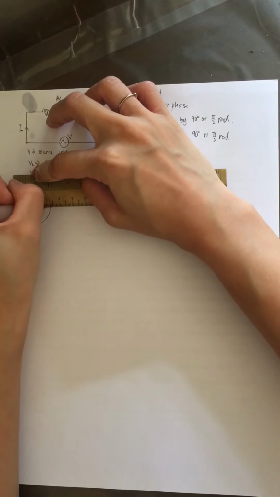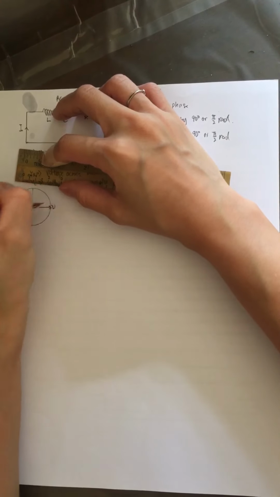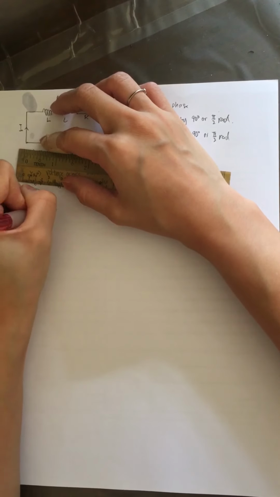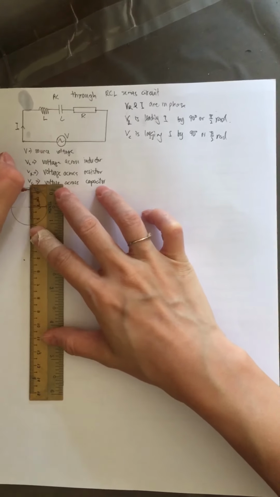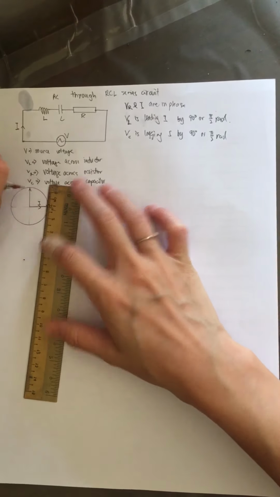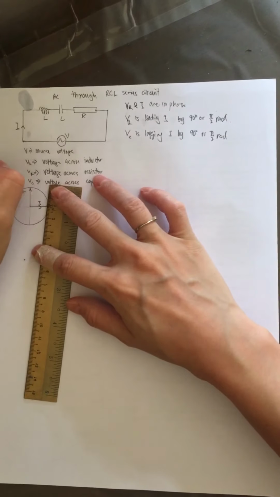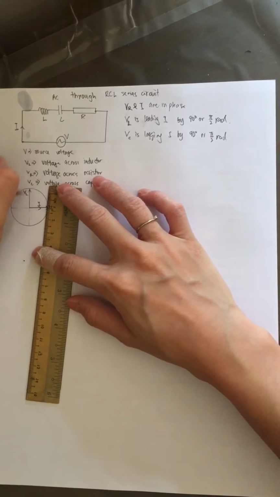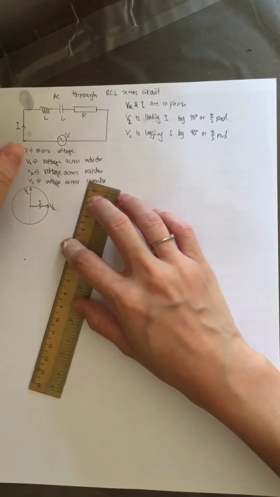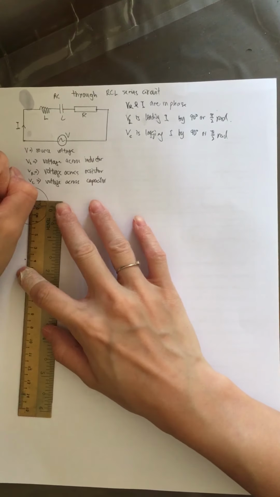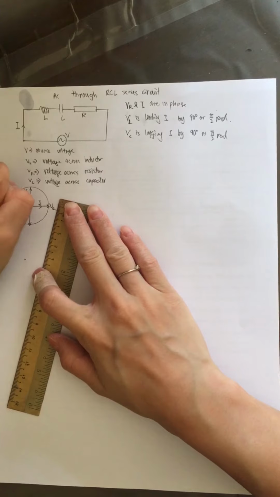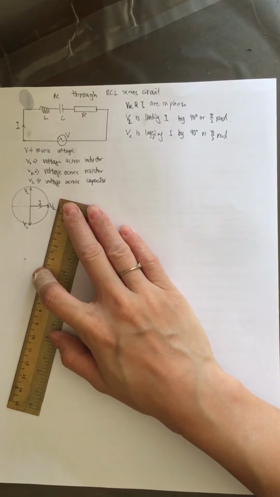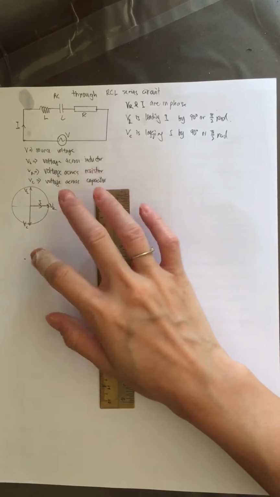So you have your VR here, and I are in phase, while your phasor of VL is leading I, which means that your VL will be in this direction, which is your cosine wavefront, and this one will be your VC phasor. Okay, clear? So this is your phasor diagram.